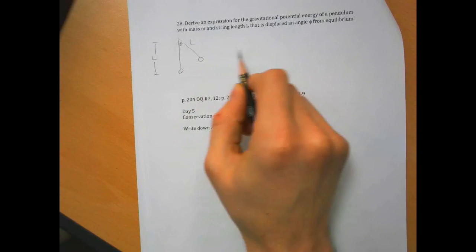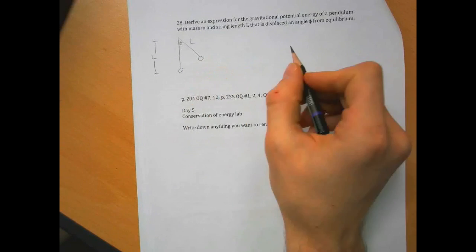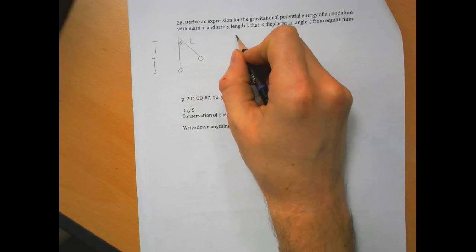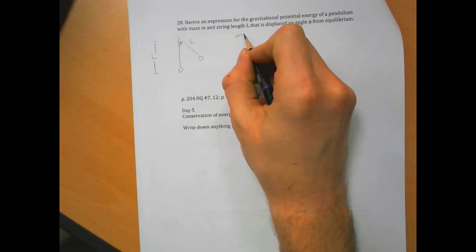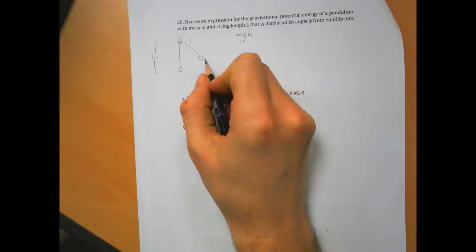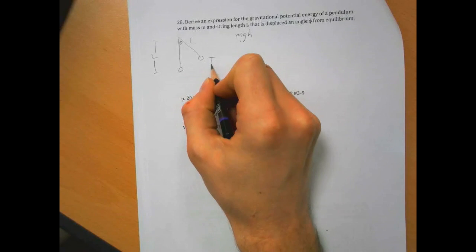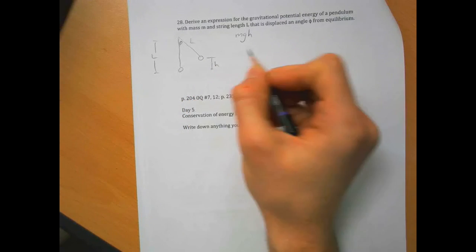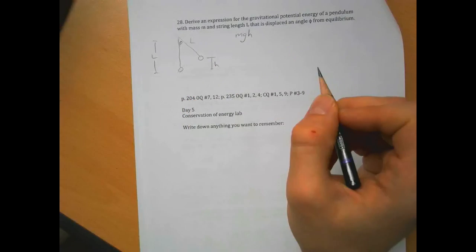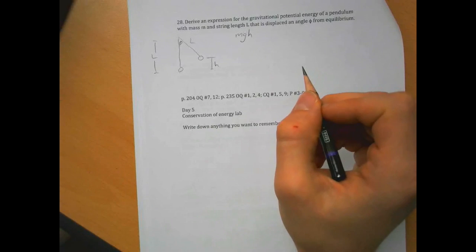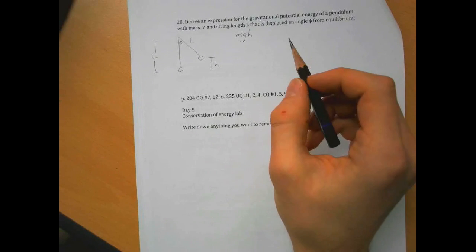So, what is gravitational potential energy? Right? So this would be our h. So let's do some geometry to find h in terms of L. What can we do?